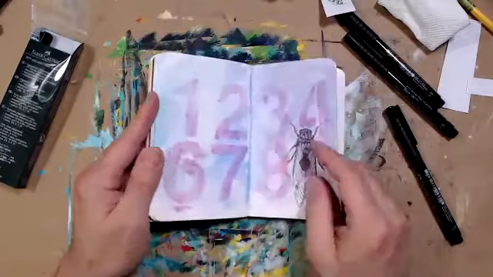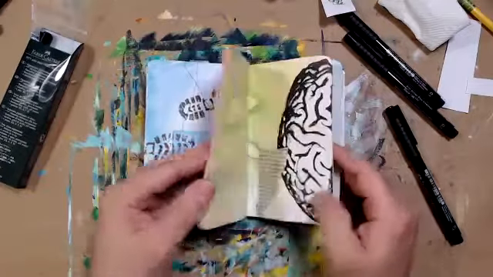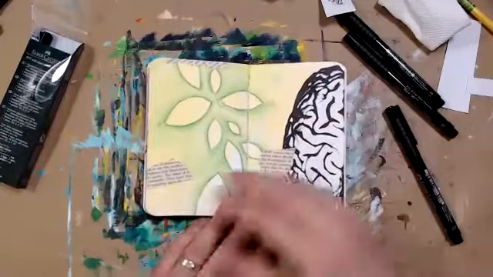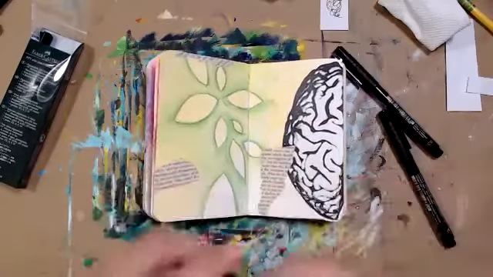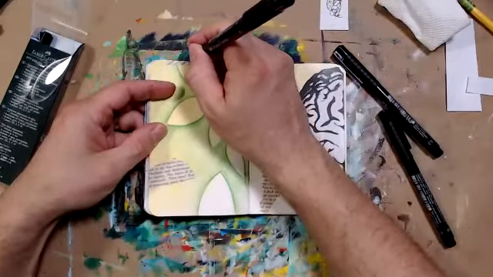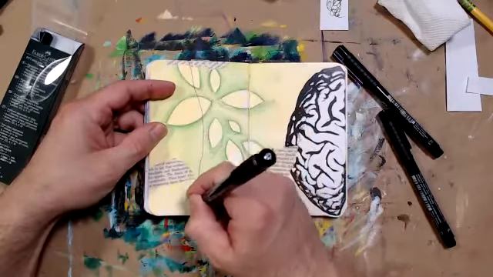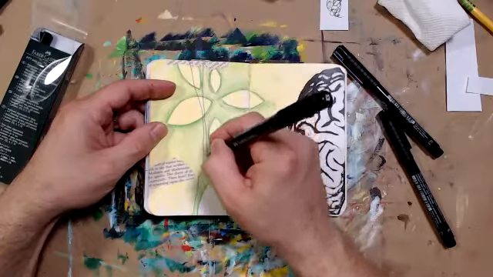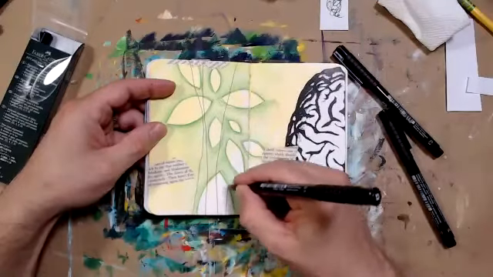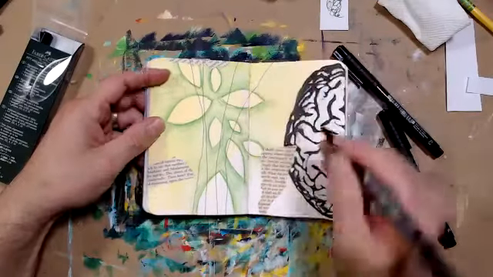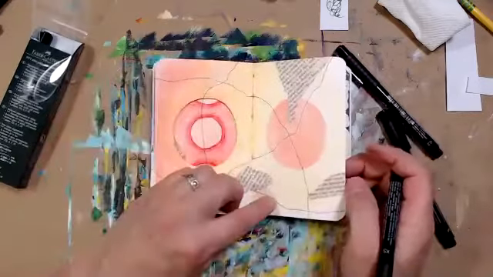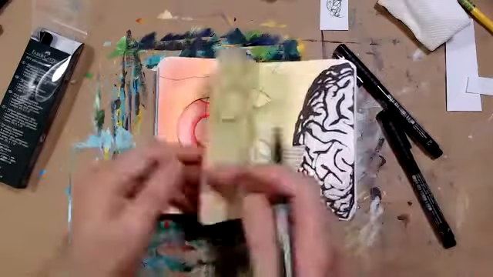Just flipping through, seeing if there's anything else that I want to add right now. I just had this notion, flipping through this, that this needs something else. So I'm going to take my really fine, this is an XS, extra super fine I think is what it stands for. And I just want to do some lines. Not quite straight. Maybe I'll continue a couple of these lines over.